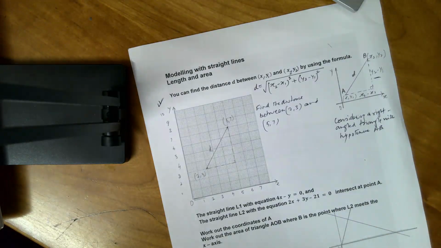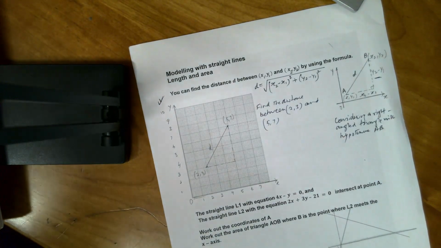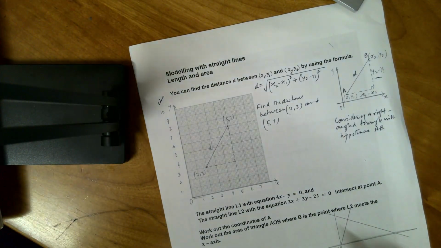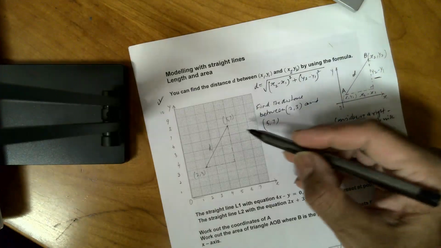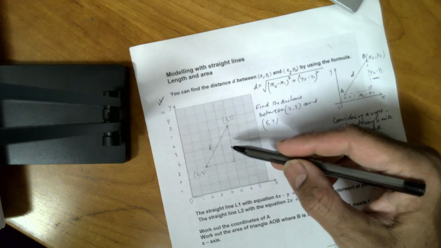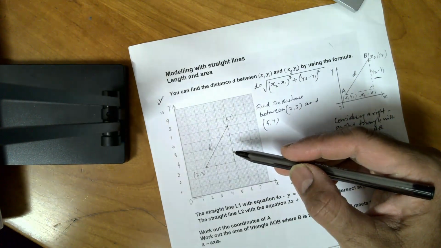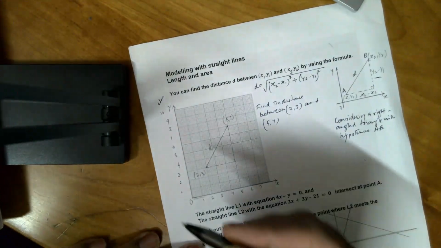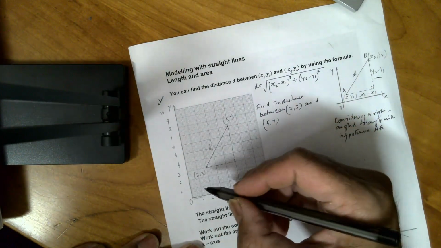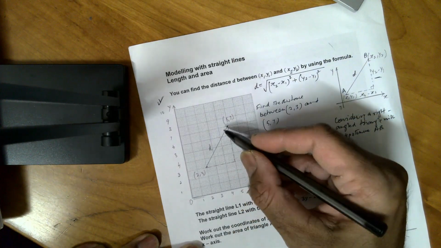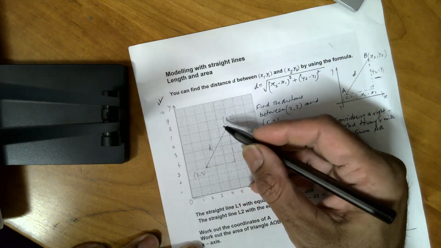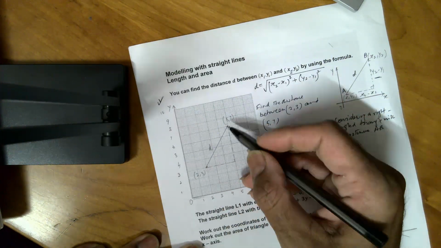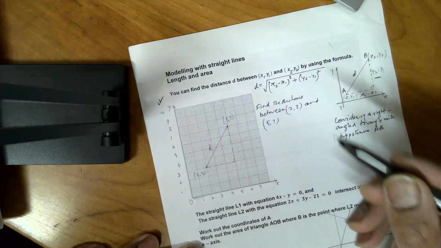So these are the coordinates being given to you, right? Now we have drawn a sketch. Let the distance between the points be D. These are the points being given to you.